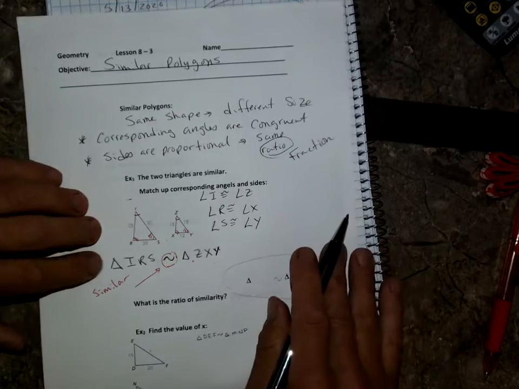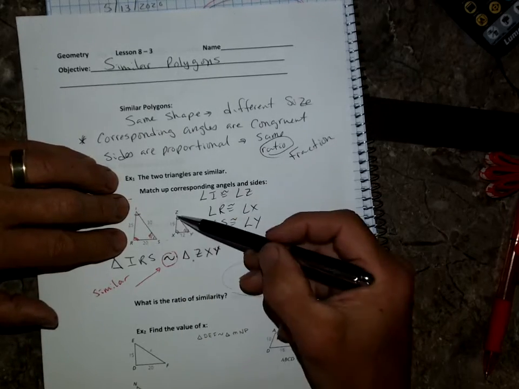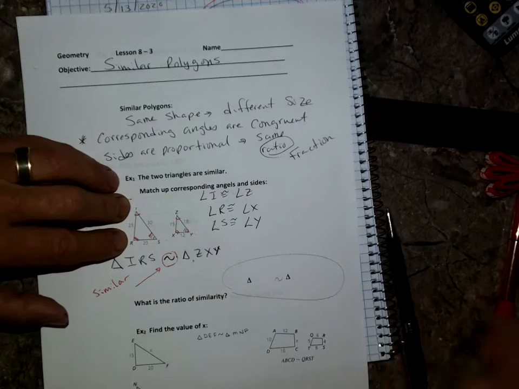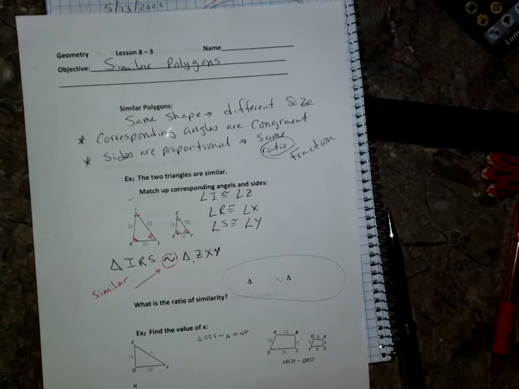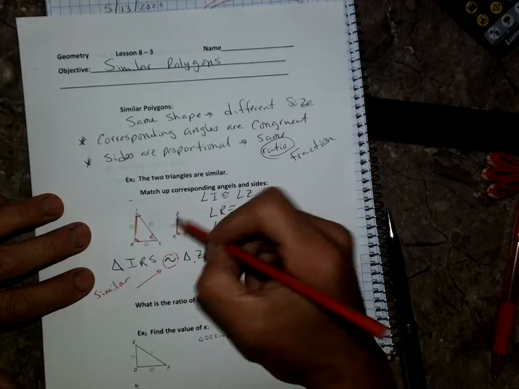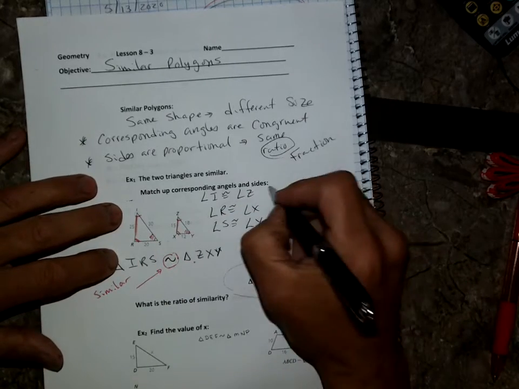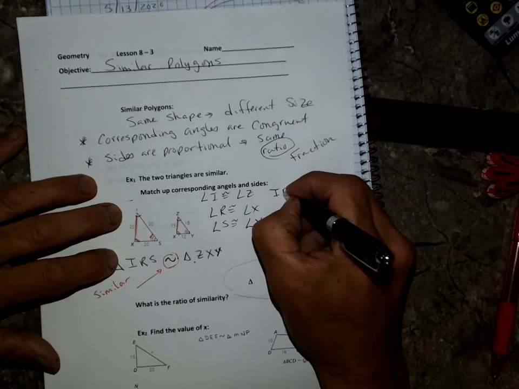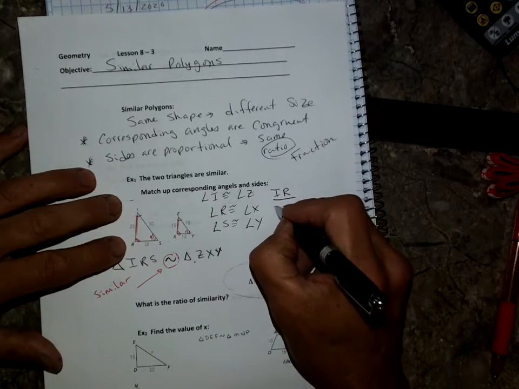We're going to say that IR, see how IR goes to ZX, this side, I'll mark it. Where'd my pens go? Alright, we'll just mark it this way. So I can see that this side corresponds to this side. You can see it. That side goes to that side. So I could say that IR corresponds to ZX.